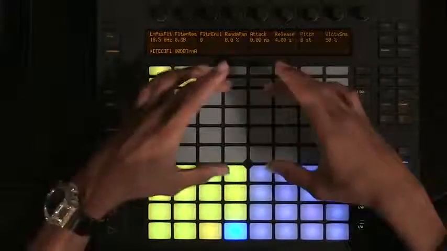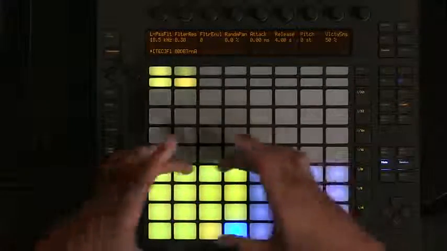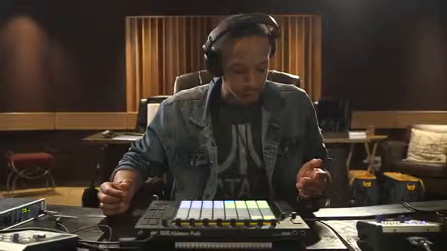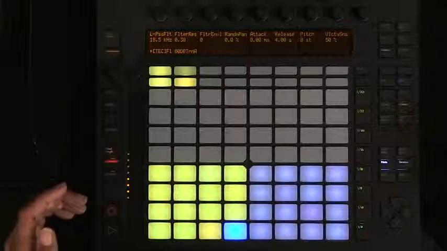Everything here is, of course, you can see my step sequencer, my actual drum pads, and this is where I set the bars. I normally start out just by programming a simple 8-bar loop.